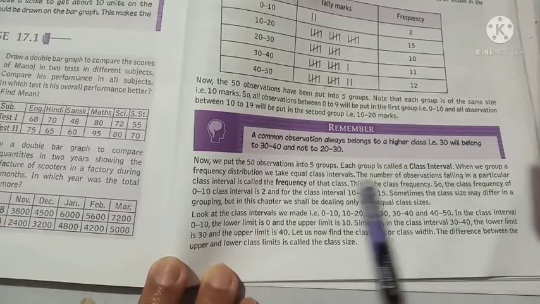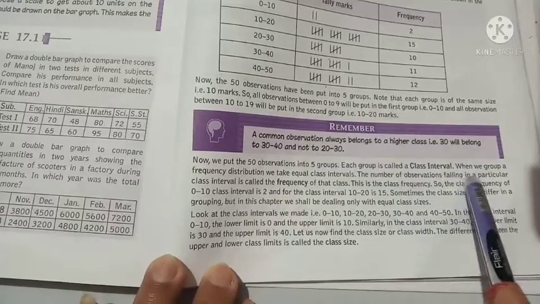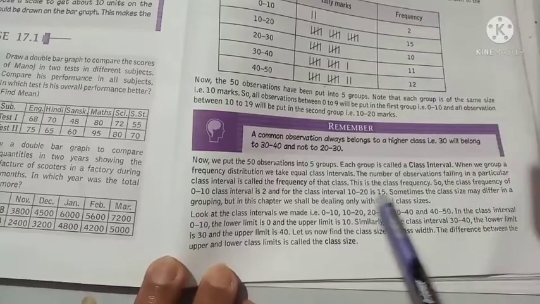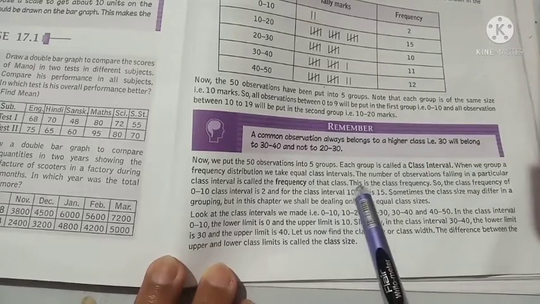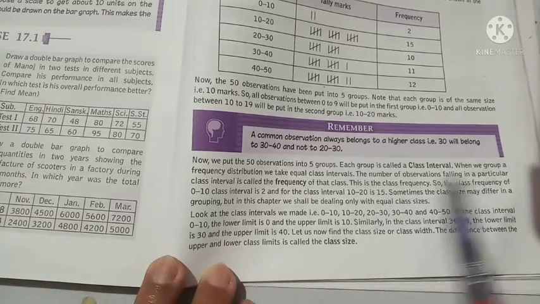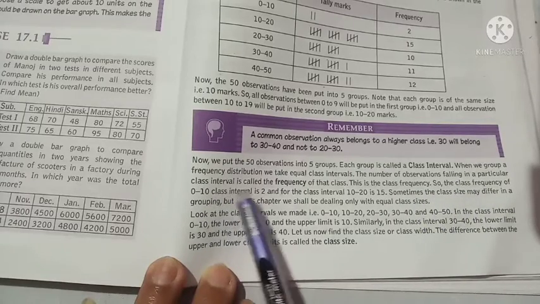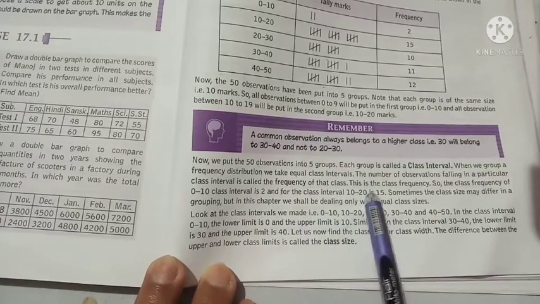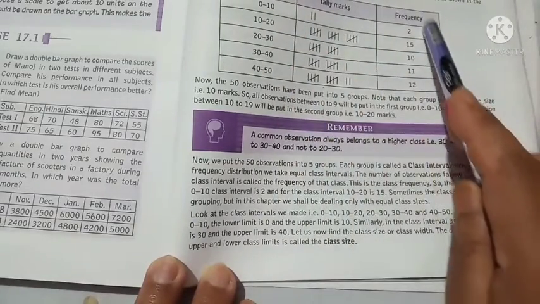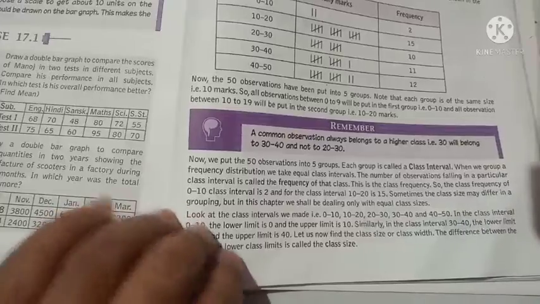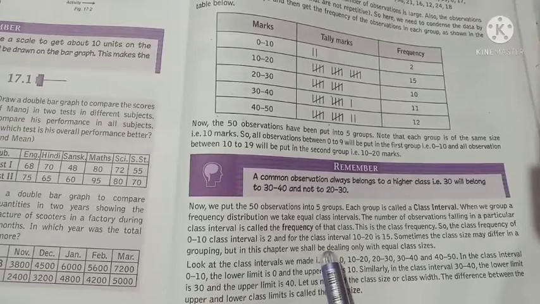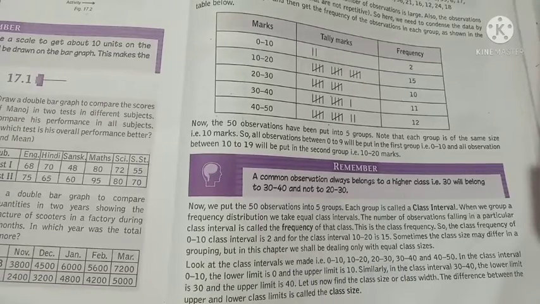The number of observations falling in a particular class interval is called the frequency of it. These are the frequencies of the classes. This is a class frequency. So the class frequency of the 0 to 10 class interval is 2, and for the class interval 10 to 20 it is 15. According to this data we are finding the frequency. Sometimes the class size may differ in grouping, but in this chapter we shall be dealing only with equal class size. What class size is, we will discuss again.